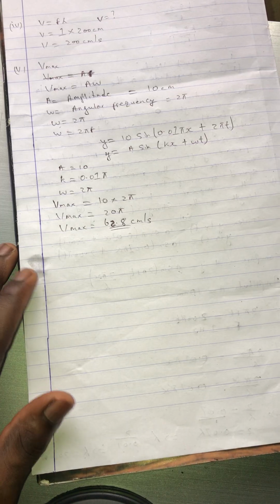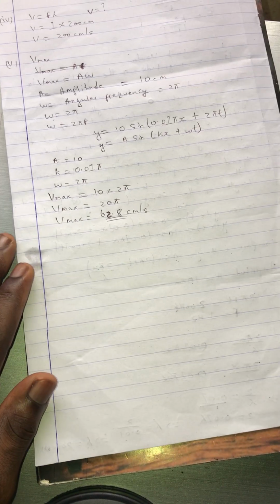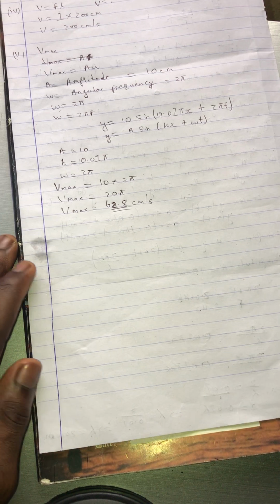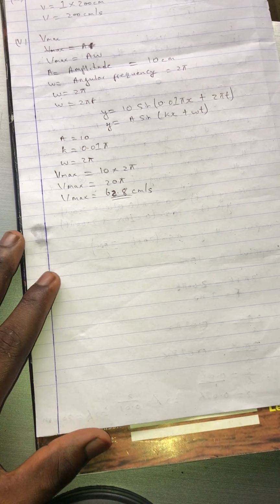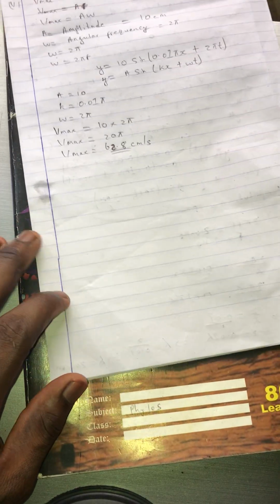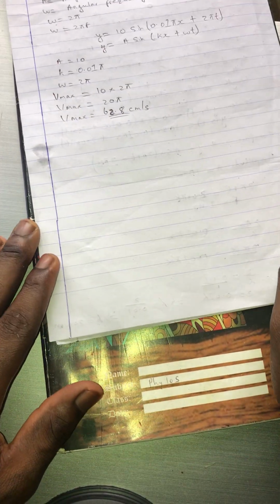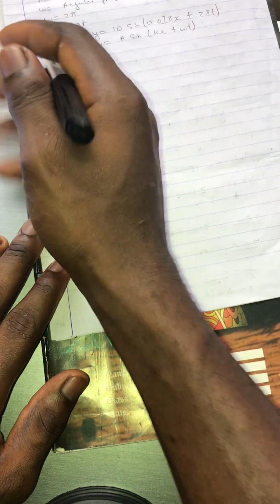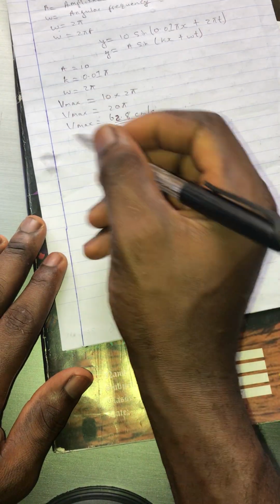Which is the maximum kinetic energy per unit length of the string. Listen very attentively. This is the most bulky question. But no worry, I'm going to make it very simple for you guys.